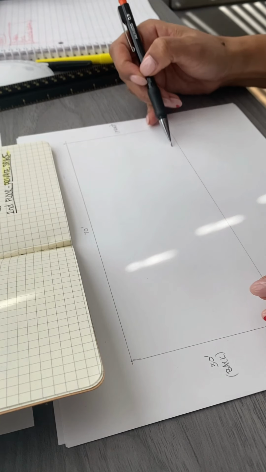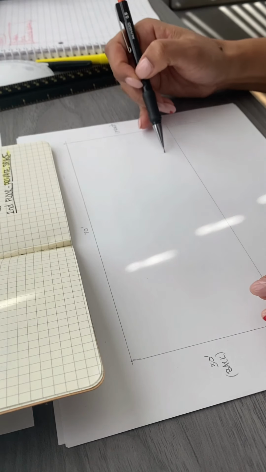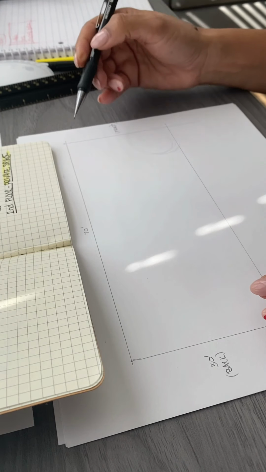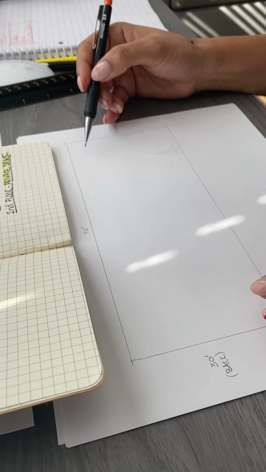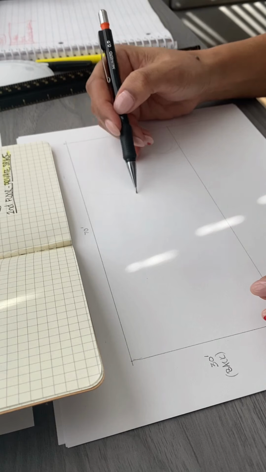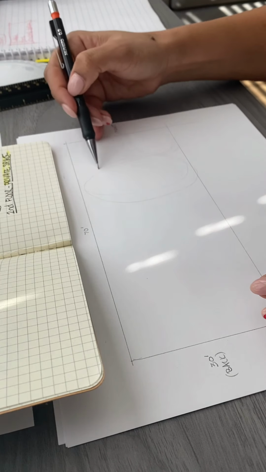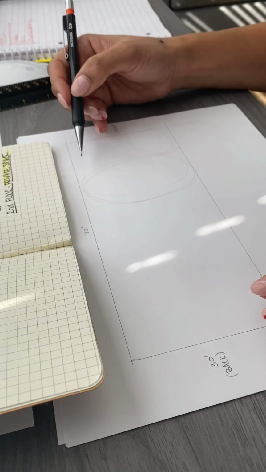So I think I want my foyer maybe to be here, and I want my living room to be here.